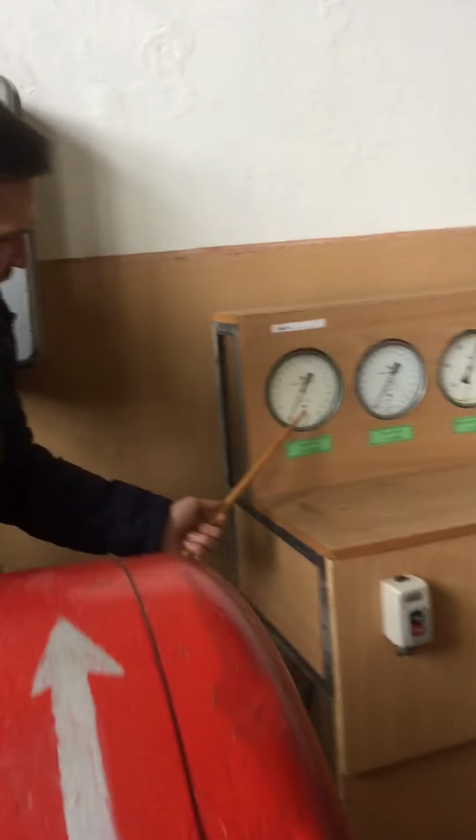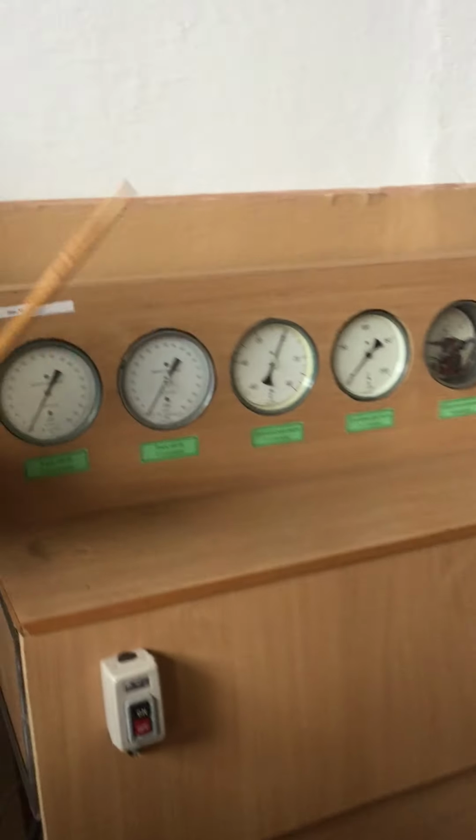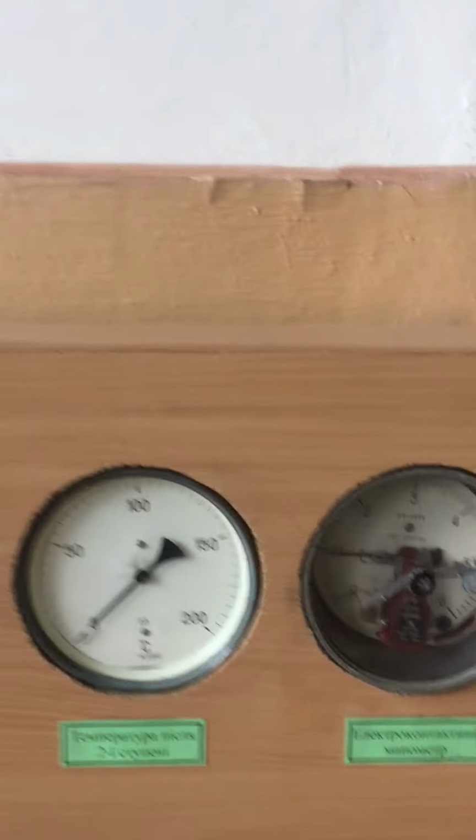Here we have the gauges, one of them, the last one. Let me go there.